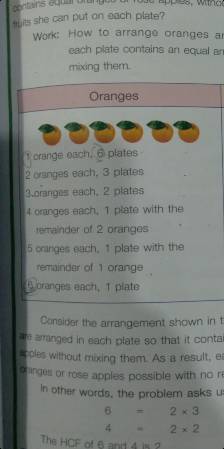And then 5 oranges each, 1 plate with the remainder of 1 orange. And then 6 oranges each is equal to 1 plate.